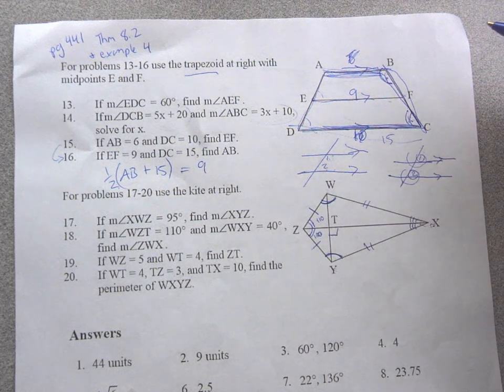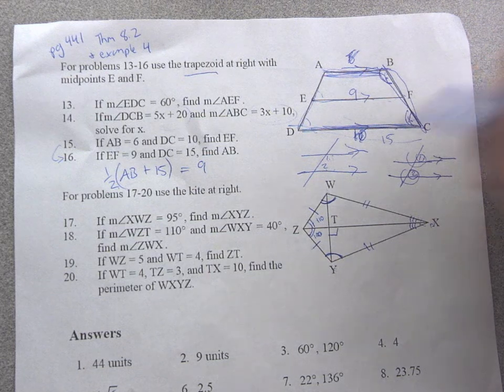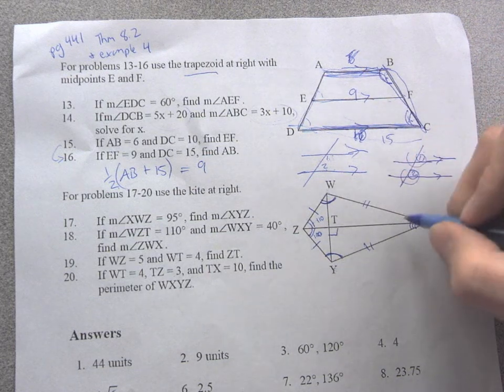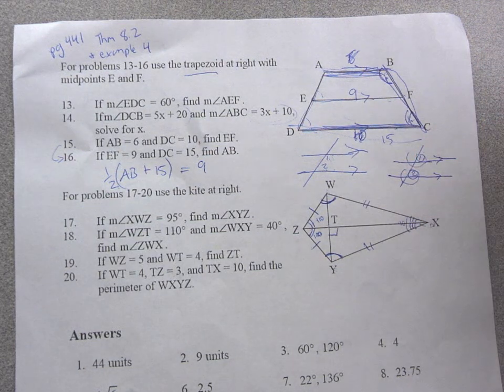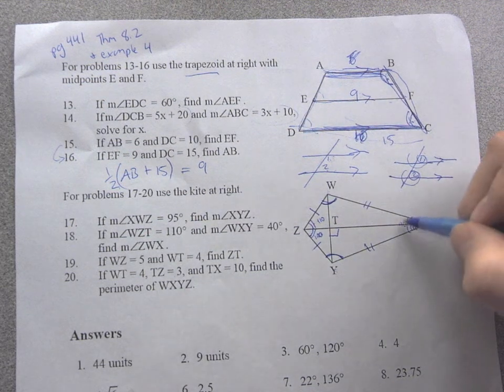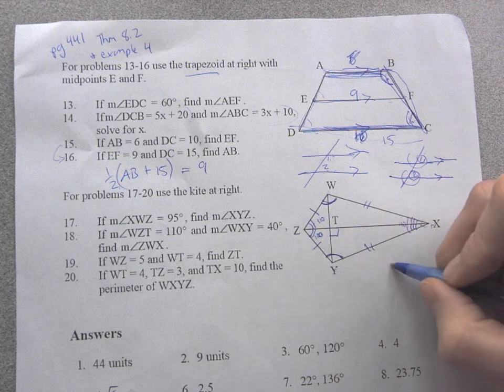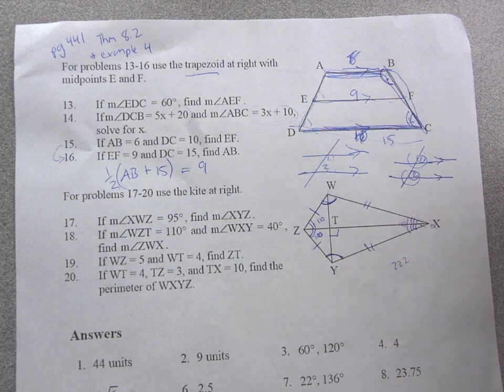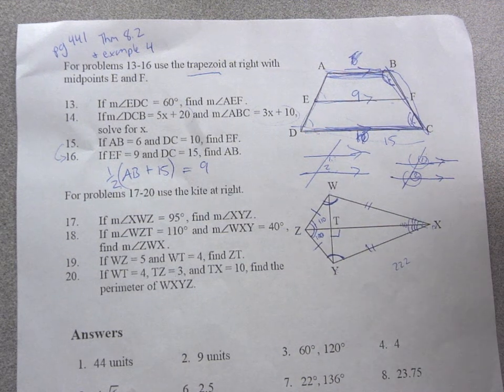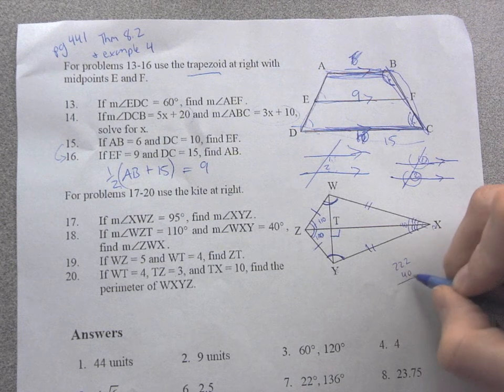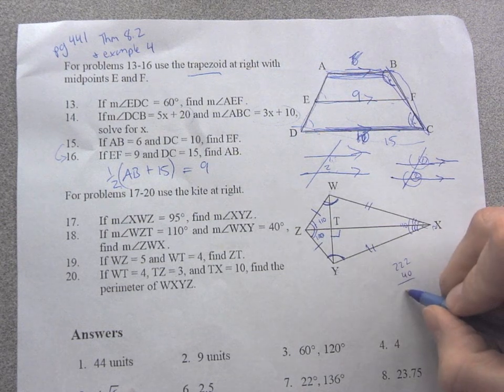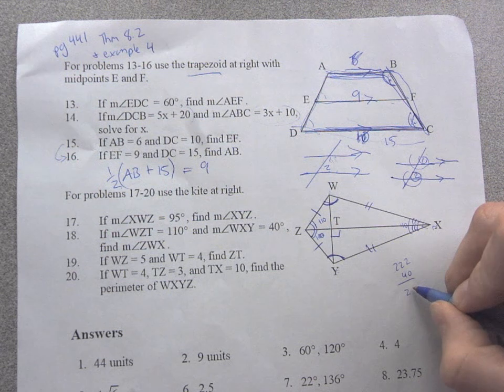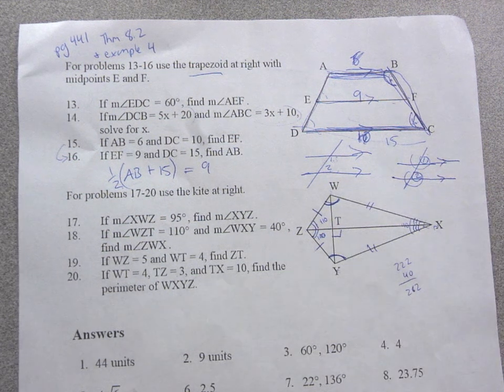And WXY, this is 40 degrees. So if this full angle is 40 degrees, this whole angle is 220 degrees. Obviously the numbers are not really making a whole lot of sense here. But if we were to add those together, we get 262.